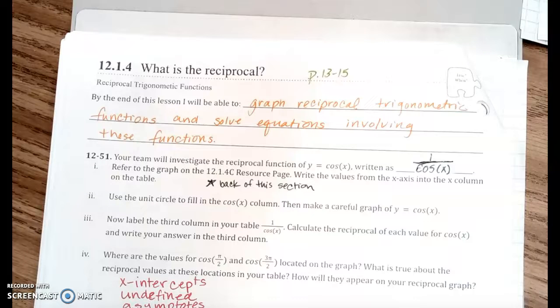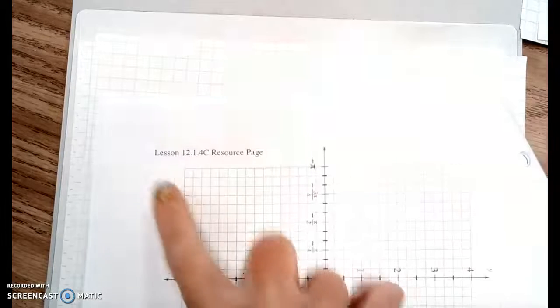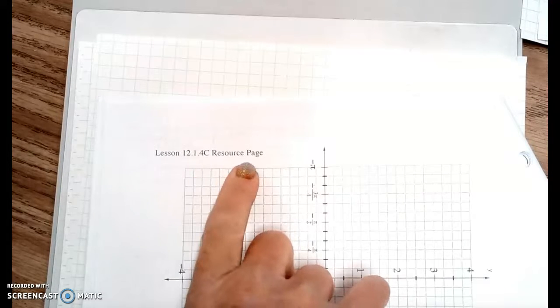And there's a resource page that I put in your packet that will help you, that'll give you a table and help you graph it. So we're going to go to 12.1.4c on the resource page and write the values of x into the x column on the table. So you're going to flip over a few pages to the page that looks like this, that is titled 12.1.4c resource page.